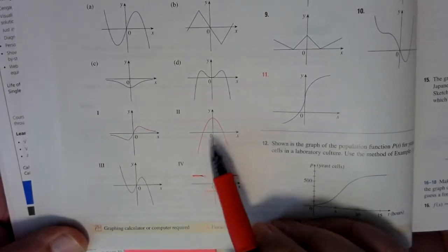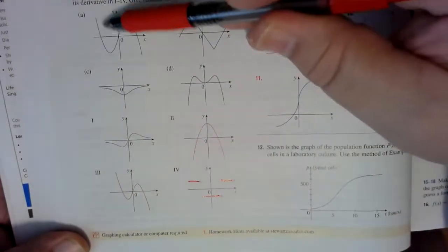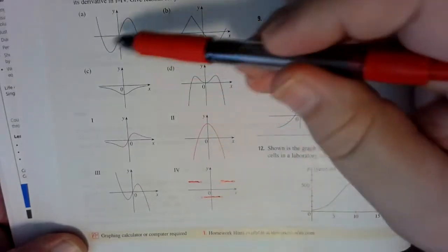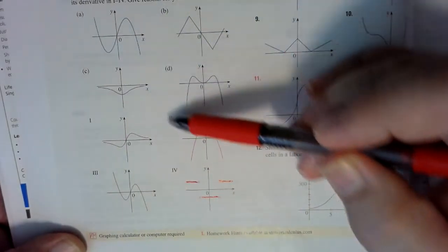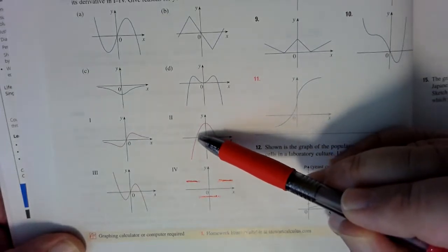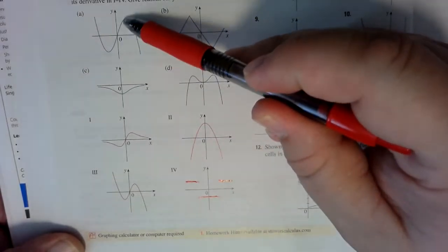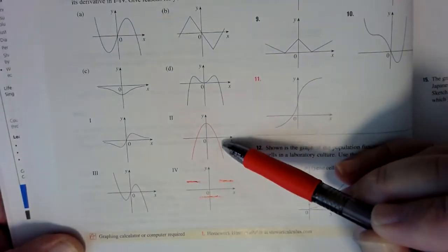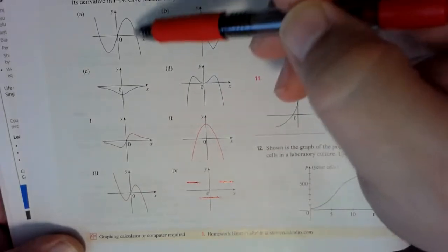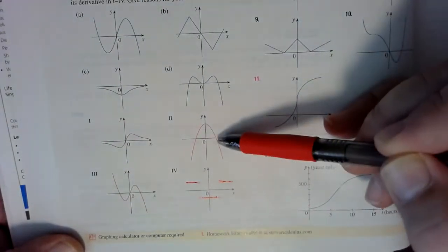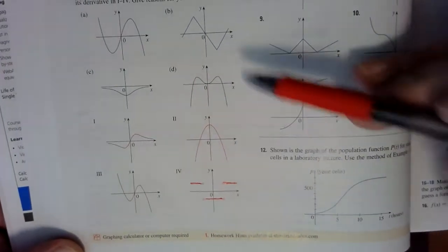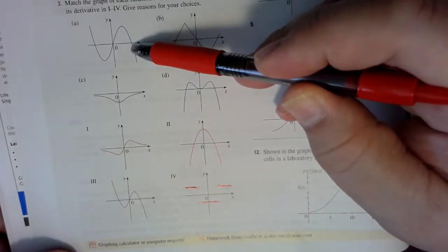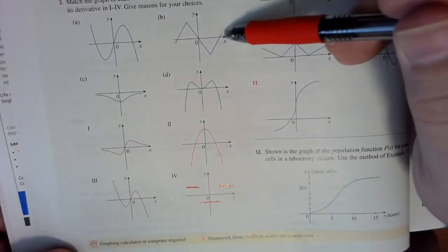So that leaves 2, I think, right? Let's double check. This is negative here, and this is negative here. Then the slope is 0 there, the slope is 0 there. The slope is positive from here to here, and positive from here to here. And then the slope is negative after that. Slope is negative here, slope is negative here. Good. So graph Roman numeral 2 is the derivative of graph A. Good. How about graph B?